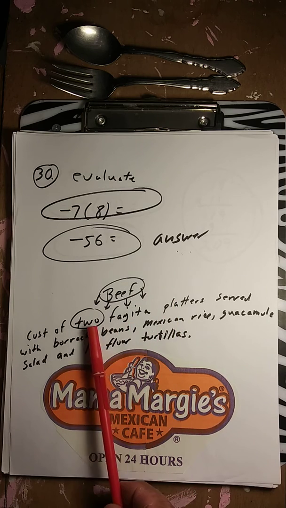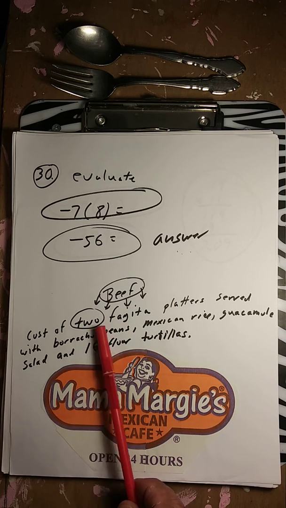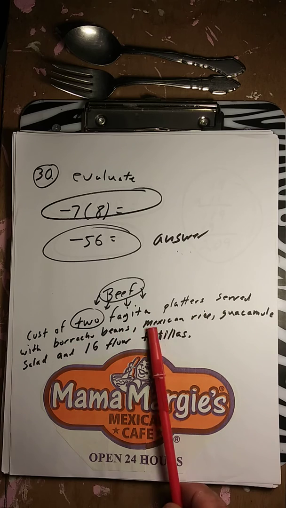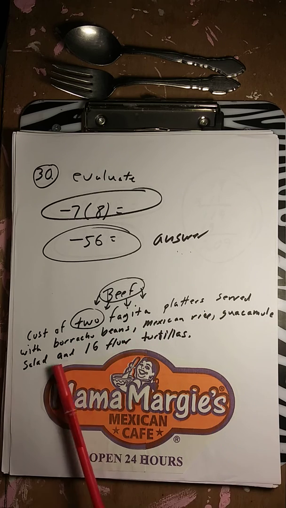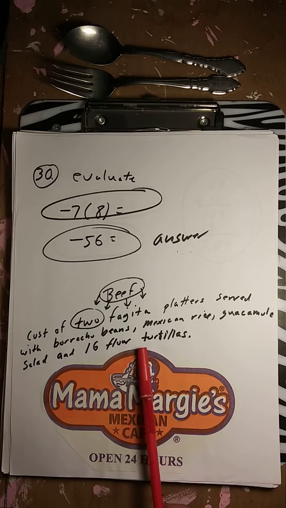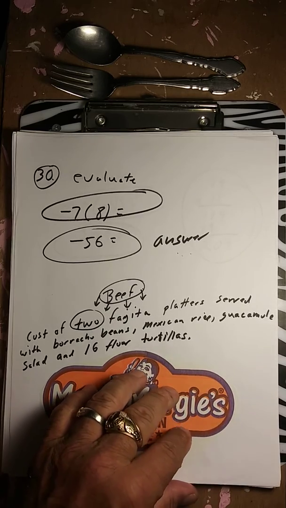All right, and this is like the cost of 2 fajita platters served with borracho beans, Mexican rice, guacamole salad, and 16 flour tortillas at Mama Margie's Mexican Cafe, open 24 hours, great boss, great food.